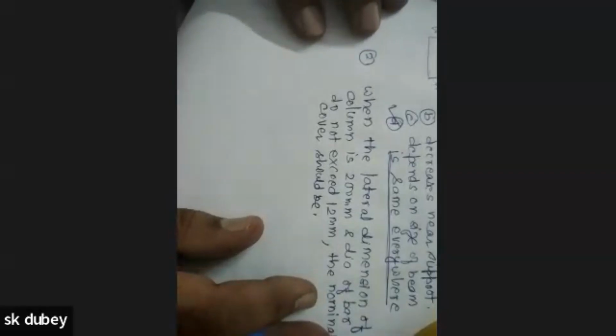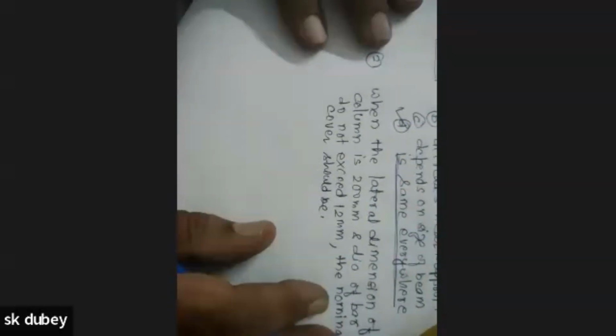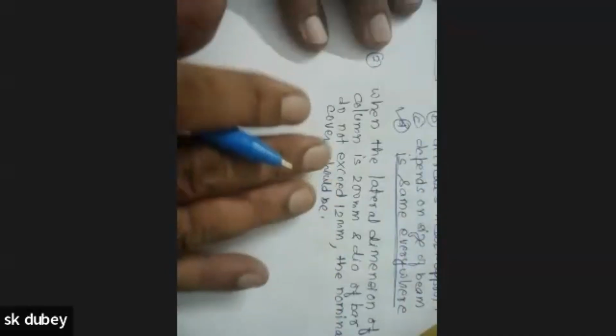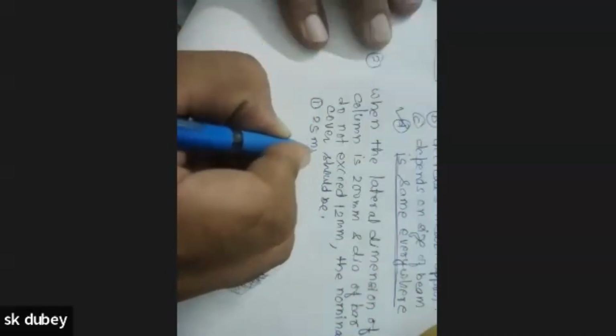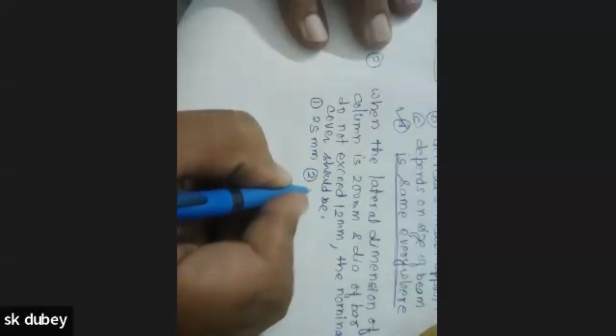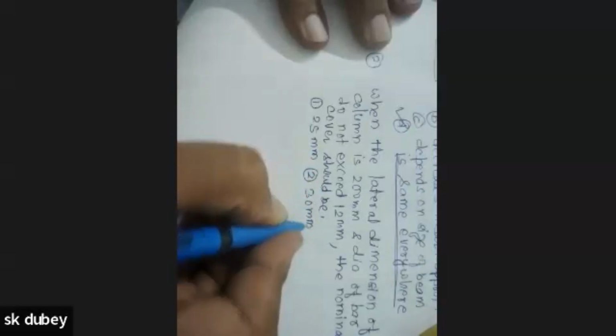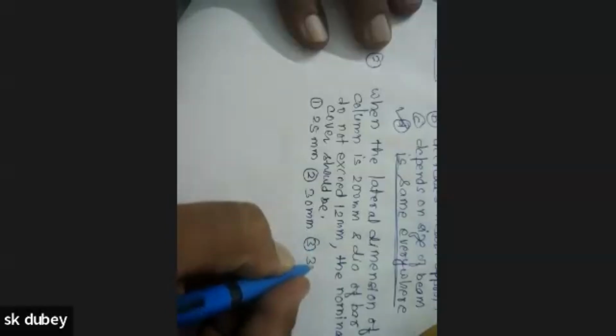For slab, it is 15 mm. For beam, it is 25 mm. For column, 40 mm. And for footing, it is 50 mm. But here 4 options are given: 25 mm, 30 mm, 35 mm, and finally 40 mm. But this is a special condition.